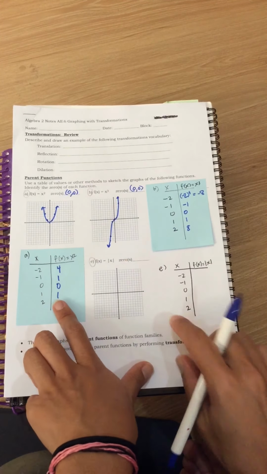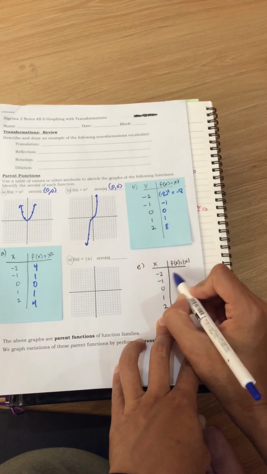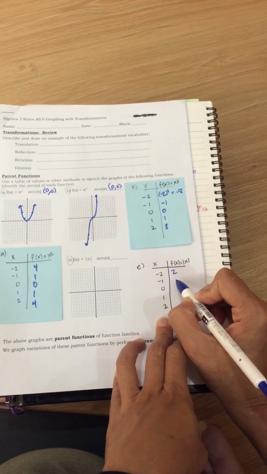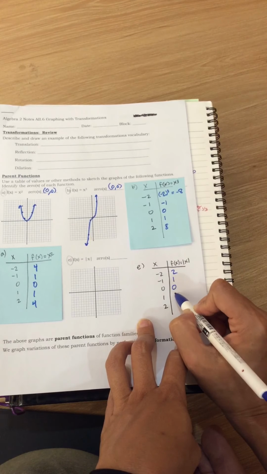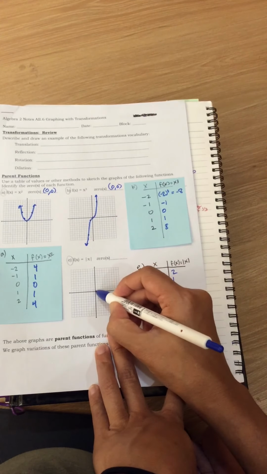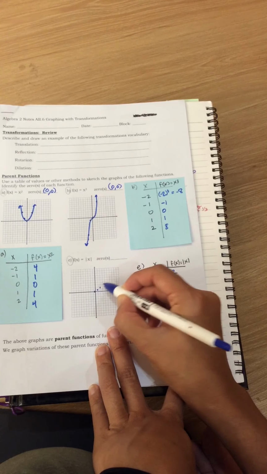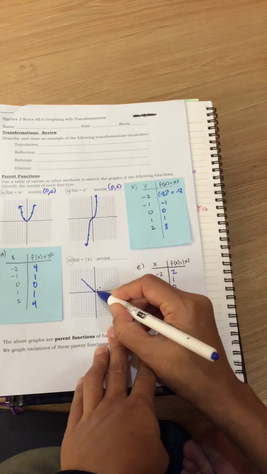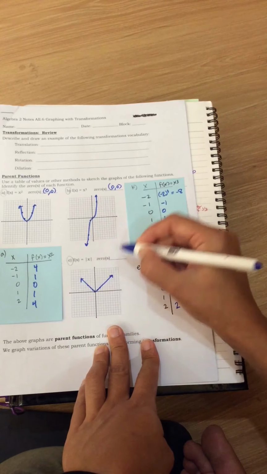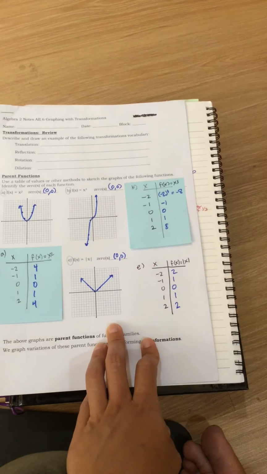And now let's do absolute value of x. So let's just remember that. If I take the absolute value of -2, I have 2. Absolute value of -1, 1. Absolute value of 0, 0. Absolute value of 1, 1, 2, 2. So that's how we get that V shape, right? It's basically a line following those up like this. Where are the zeros? At 0, 0.